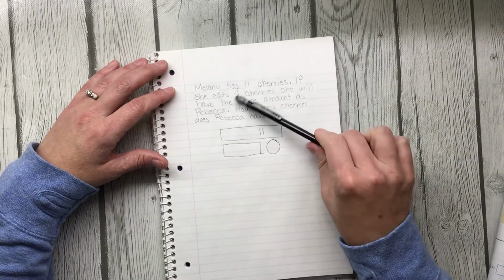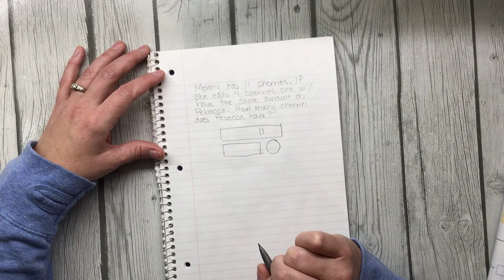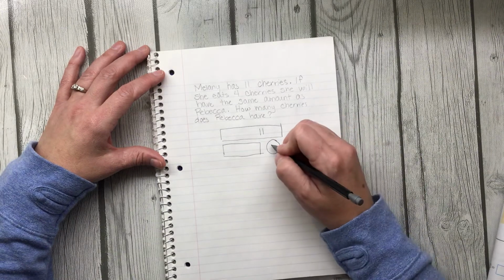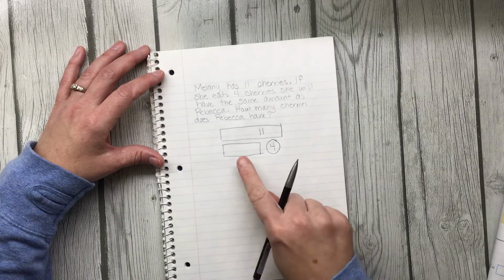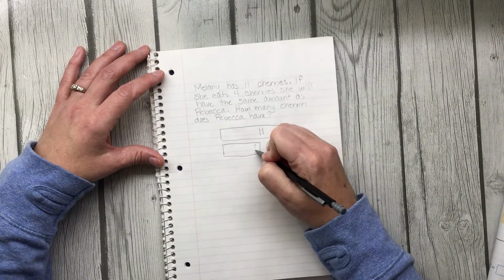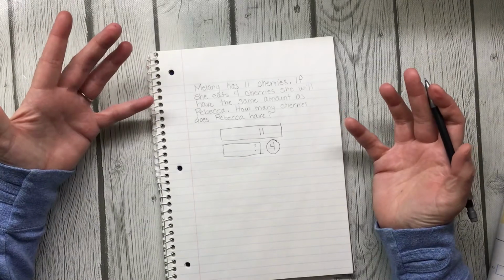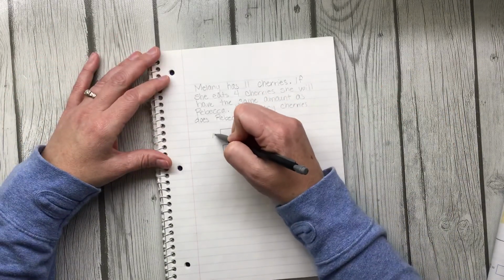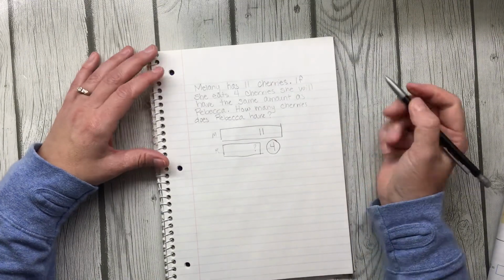Where are we going to put that 4? Great thinking. We are going to put that 4 in that bubble, and that means that this one has the question mark this time. We don't know how many Rebecca has. So this is how many Melanie has. This is how many Rebecca has.